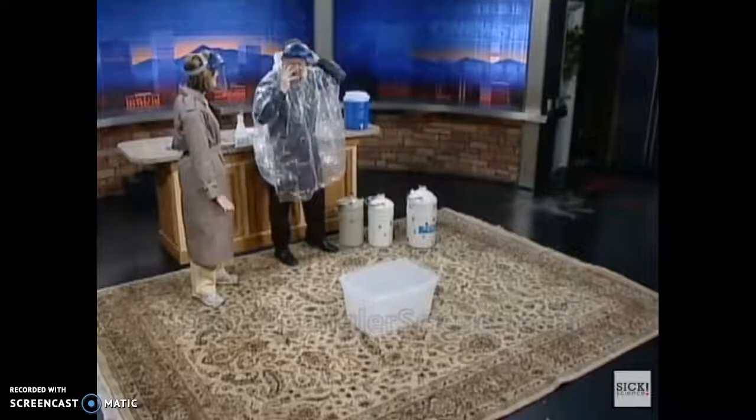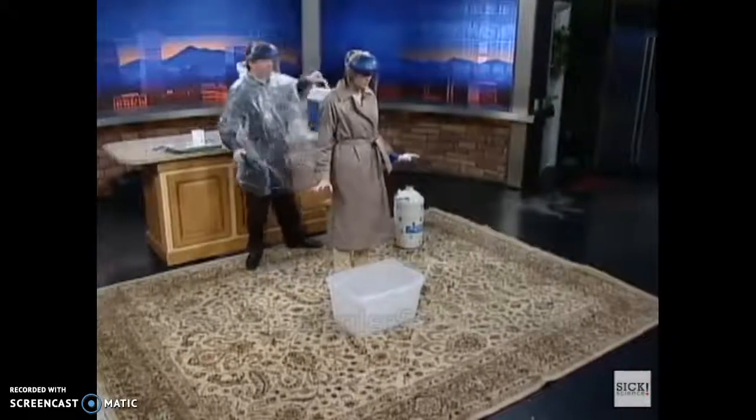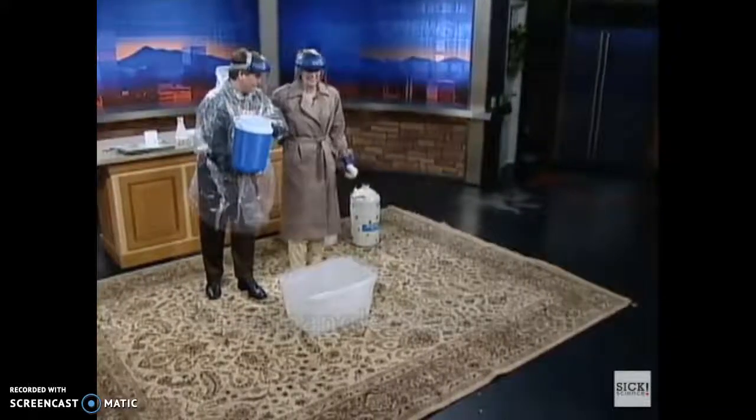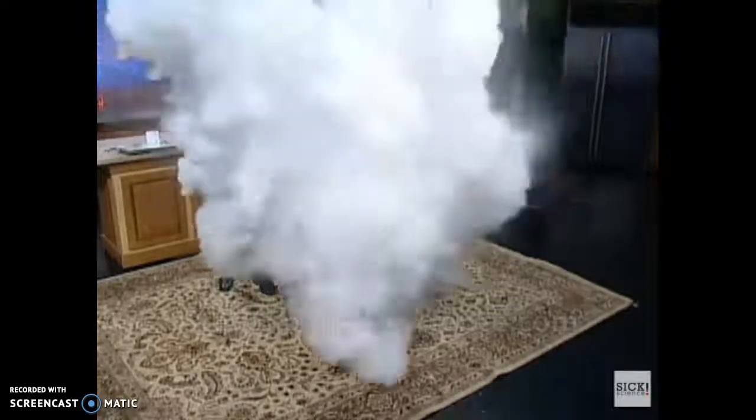Here is an experiment with nitrogen and water. He has poured 20 liters of liquid nitrogen into a container and adds boiling water. Because nitrogen is so cold that there is almost a temperature difference of 300 degrees Celsius between the hot water and cold nitrogen. This causes the liquid nitrogen to evaporate extremely fast.